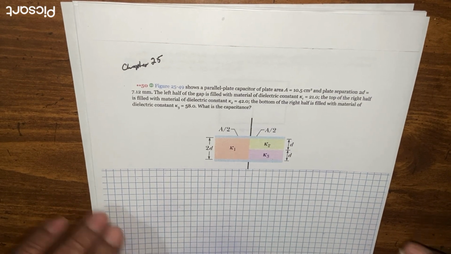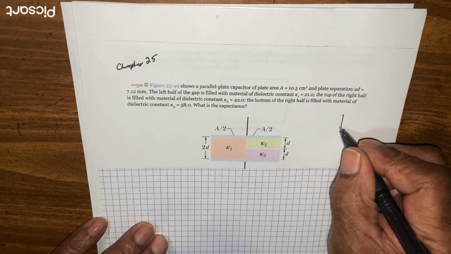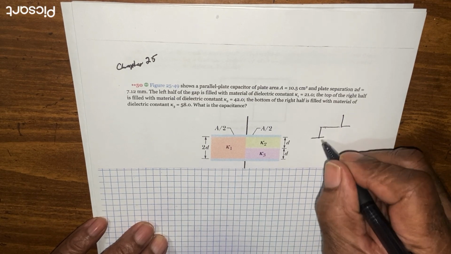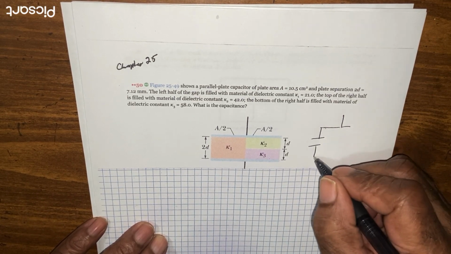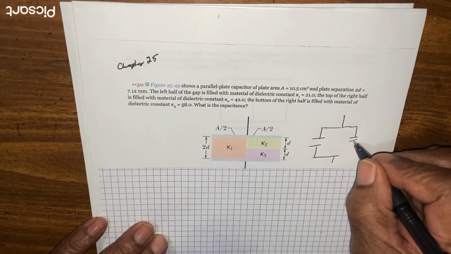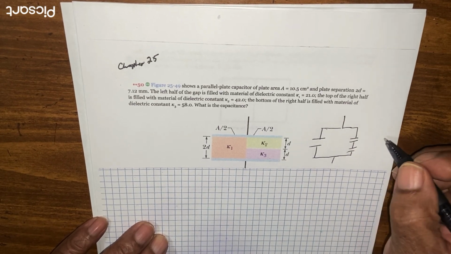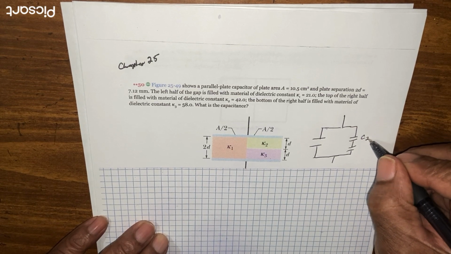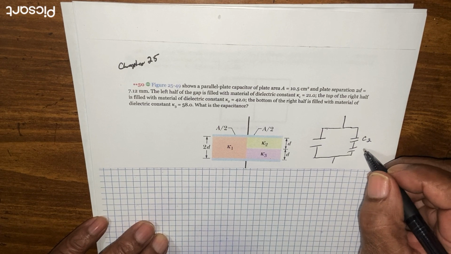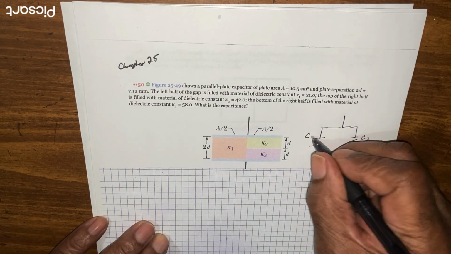Well, if we were to draw this out in a circuit, we'd have one capacitor over here, and on this side we would have two capacitors, and we would be computing the equivalent capacitance. So this is what we're going to do.